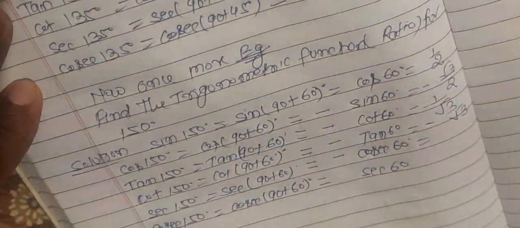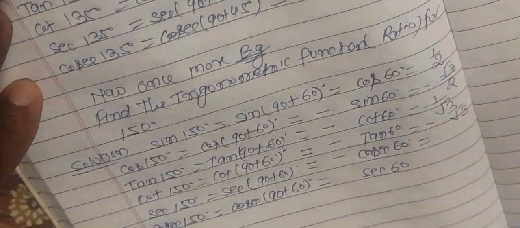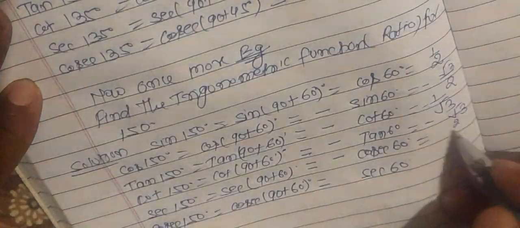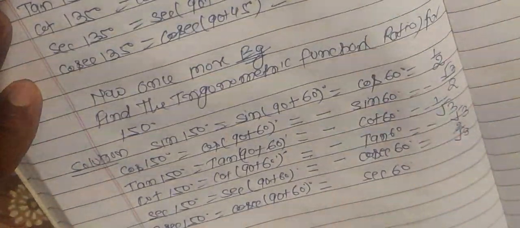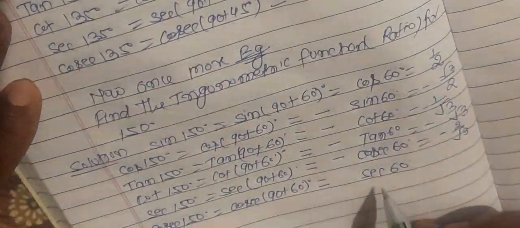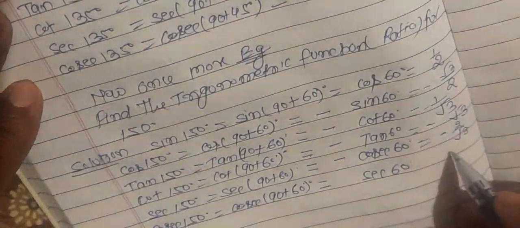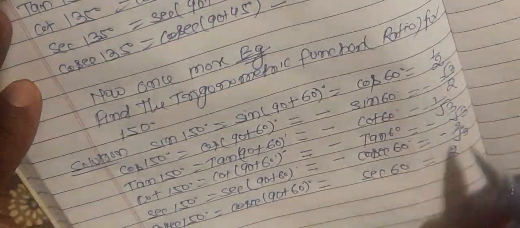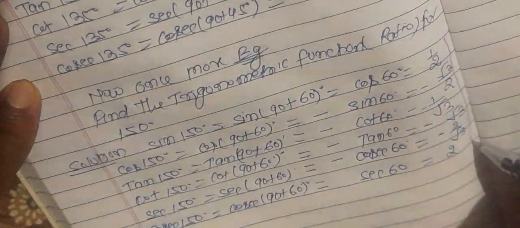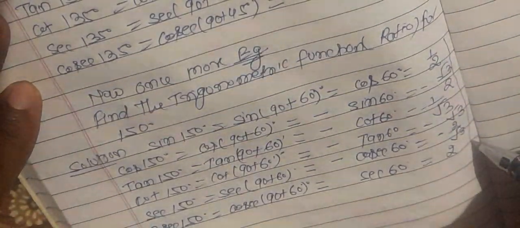Cosec 60 degree value is equal to 2/√3. Sec 60 degree value is equal to 2. You can check from your book answer sheet 2.1 question number 1.